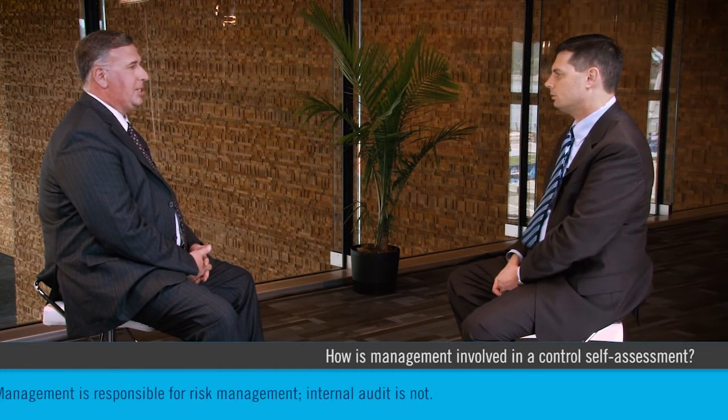I think that's a great point, because the more you can engage management in the process, I think the better product you get from the risk assessment. Would you agree? We very often lose sight of the fact that management is responsible for risk management. The senior management is responsible for it. Internal audit is not responsible for it.